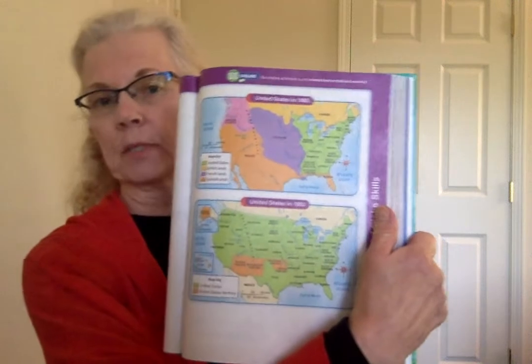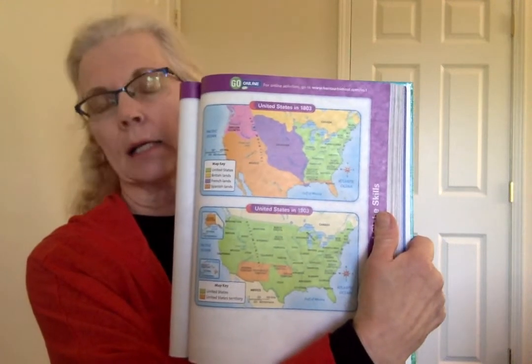And why does it matter? On page 220, why it matters. Comparing maps that show the same area at different times help you see how the area has changed. It also helps you see what has stayed the same. Now, these are political maps. They're showing the countries that claimed the land. Learn. A history map shows what a place looked like at an earlier time.